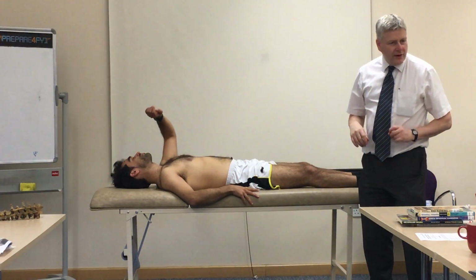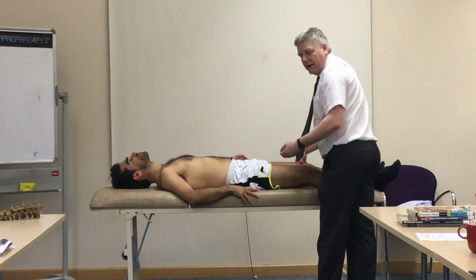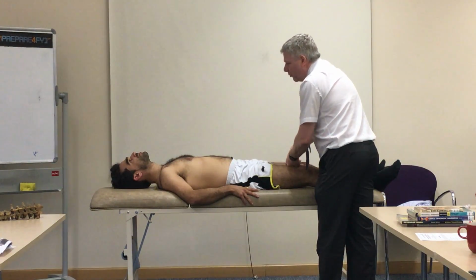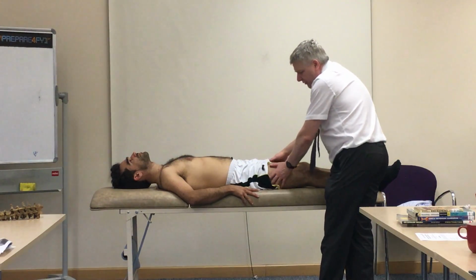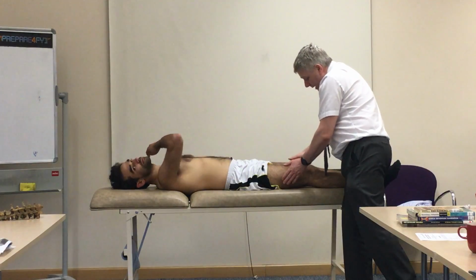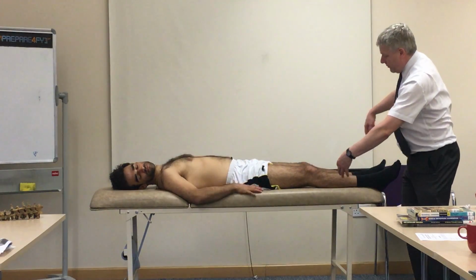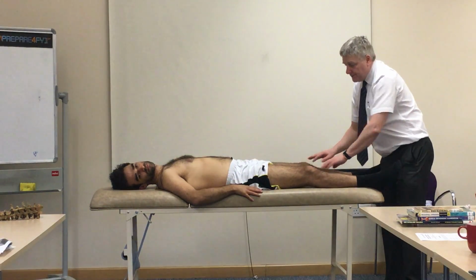Pinprick, all that type of stuff. The easiest thing you can do running around in the clinic is to do this. So you feel that's normal. This is L3 over the side. Okay, so that's normal here. And remember, the L3 dermatome comes over the knee like that.